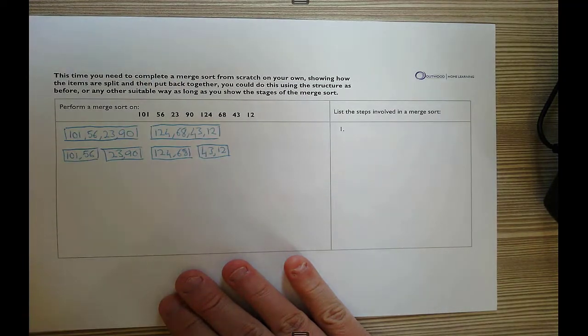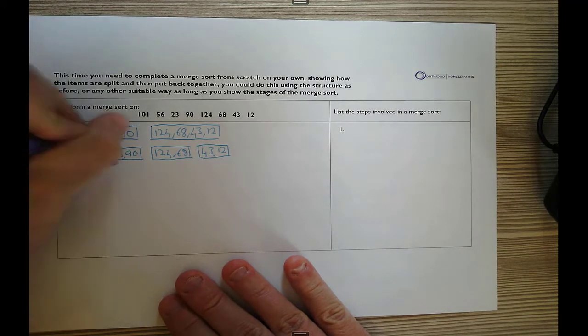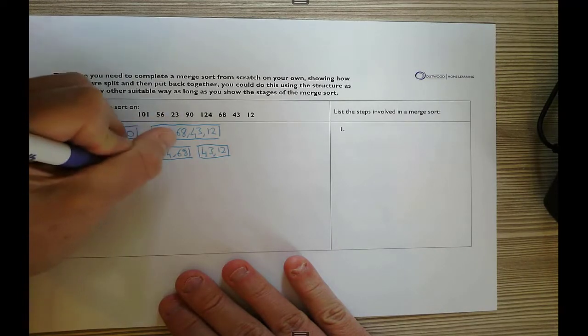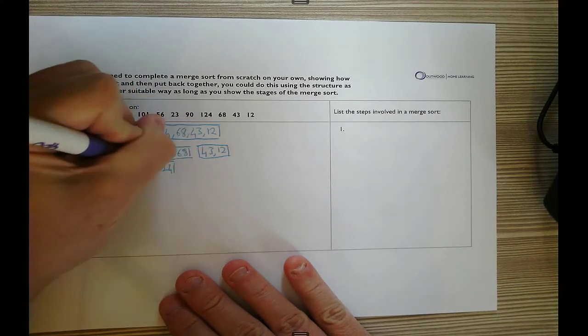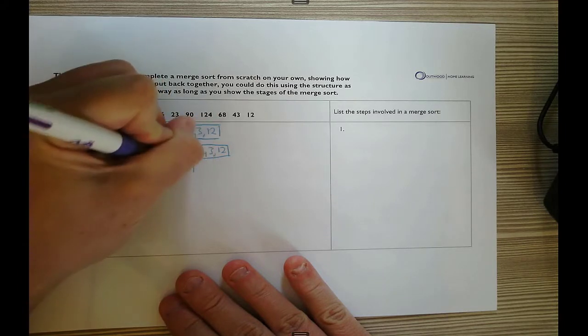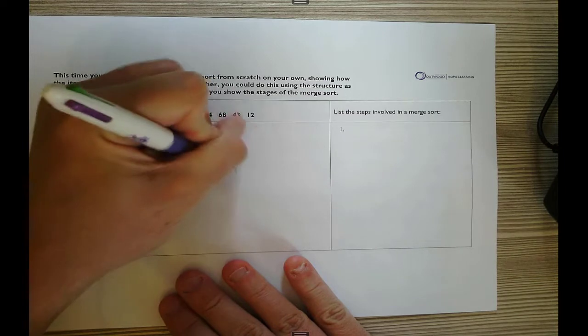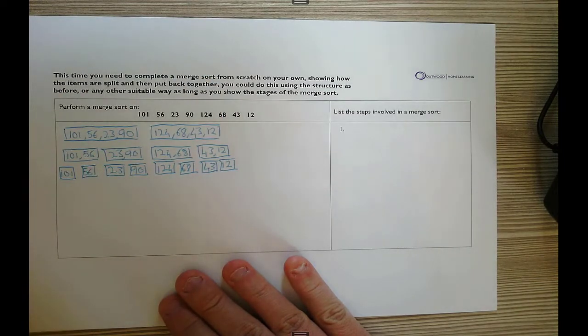Okay, and then I'd split them into individual elements. So I'd have 101 in a box, 56 in a box, 23, and then 90, 124, 68, 43, and 12. Okay, so now I split them down.